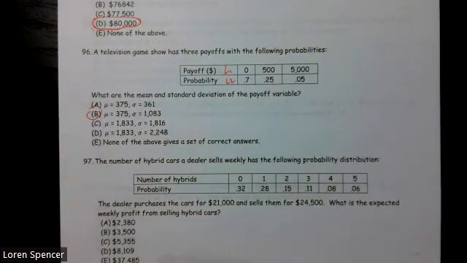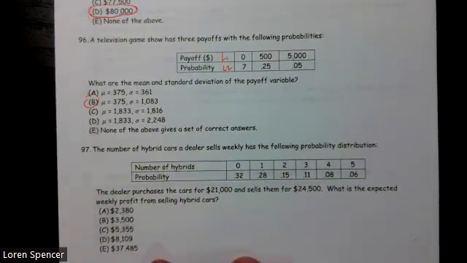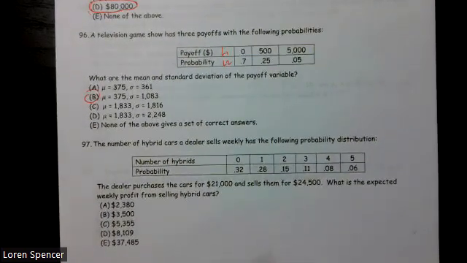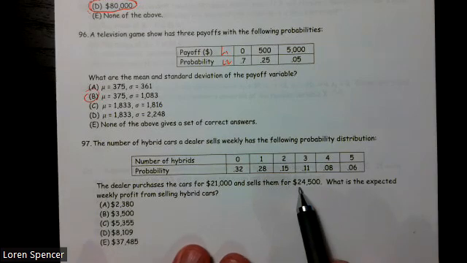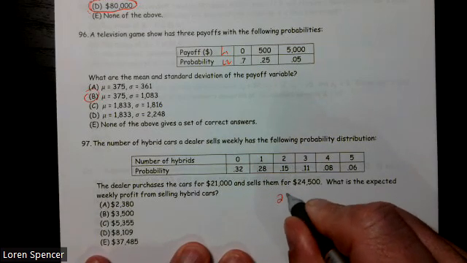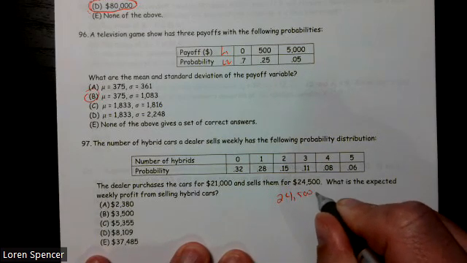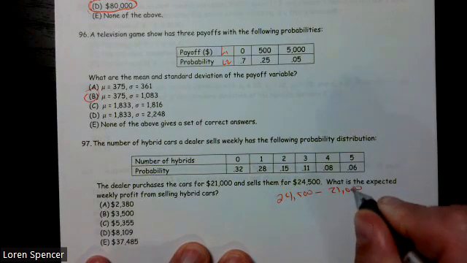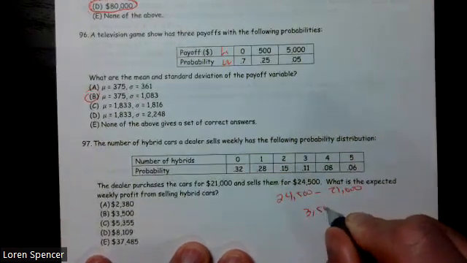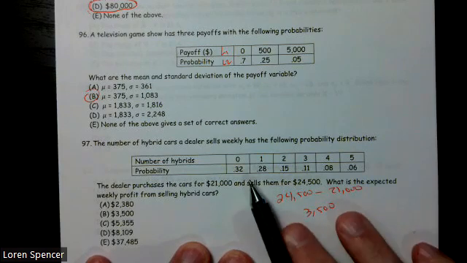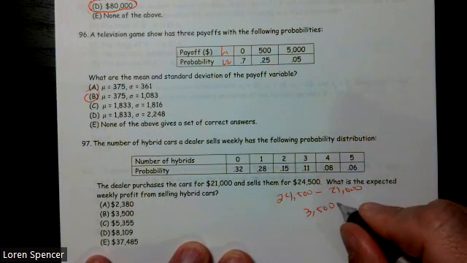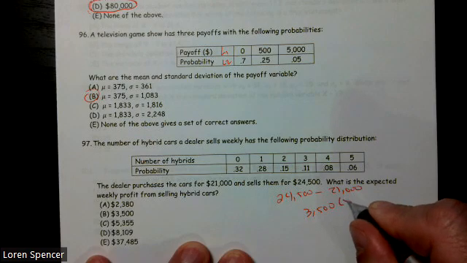The number of hybrid cars a dealer sells weekly has the following probability distribution. The dealer purchases the cars for 21,000 and sells them for 24,500. What is the expected weekly profit? Well, first off, what's the profit on any one car? The profit on any one car would be 24,500 minus the 21,000, which gives me a profit of 3,500. The question is, how many cars does he sell? So that's going to be our X, the number of cars he sells.